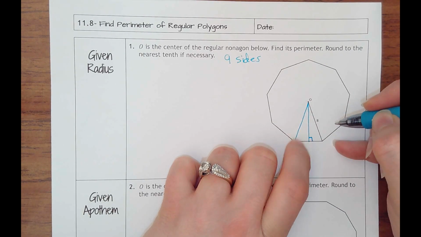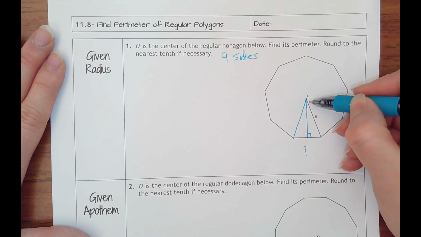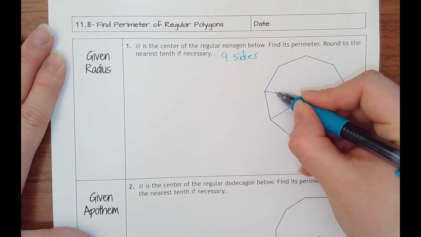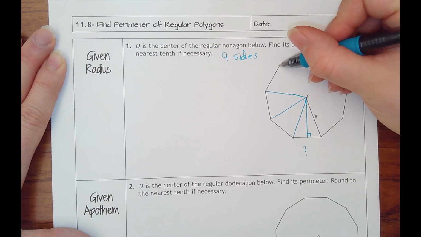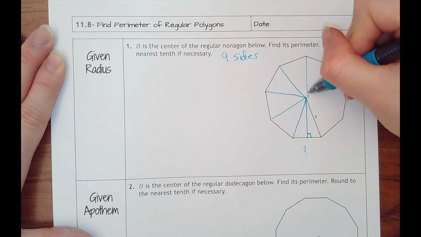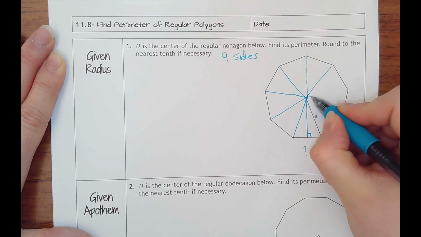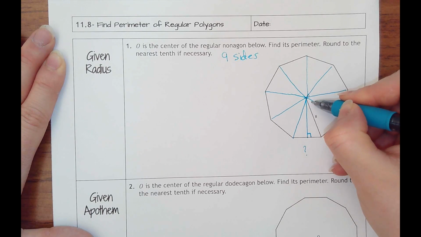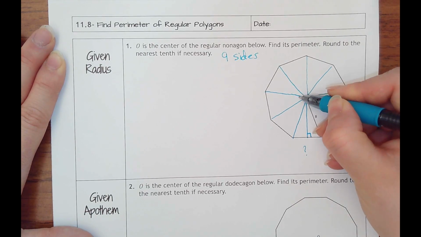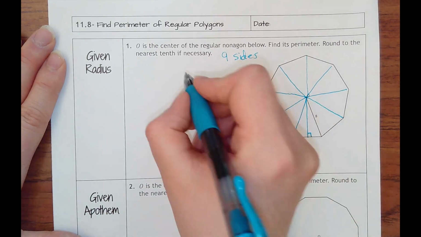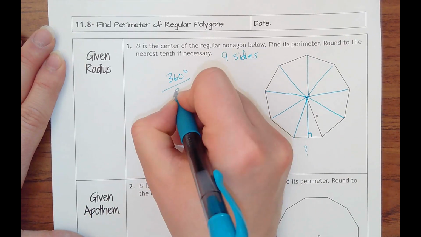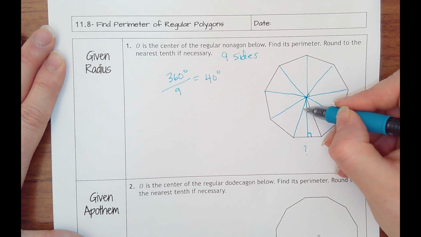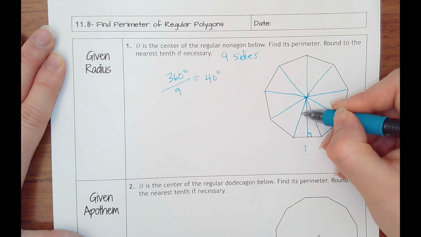Okay, so let's figure out if I were to make triangles everywhere, from each vertex to the center point, we'll have our 9. Think about all the way around here. The whole circle is 360 degrees, but let's divide that by 9. So 36 divided by 9 is 4. That'd be 40 degrees in this whole triangle here.